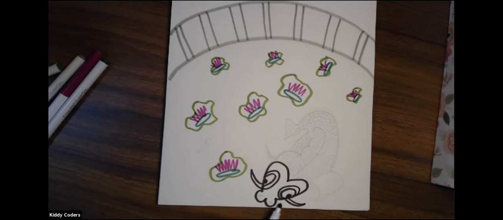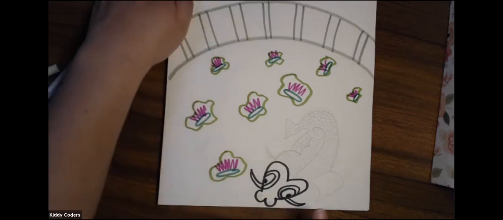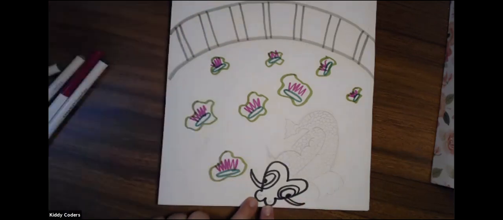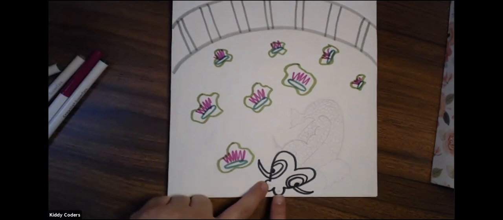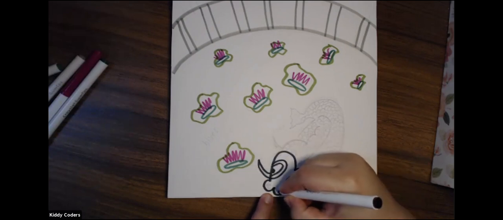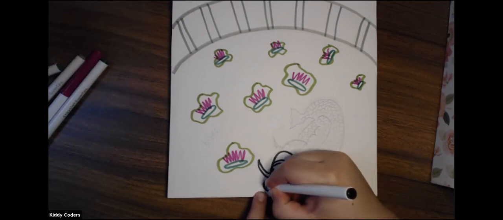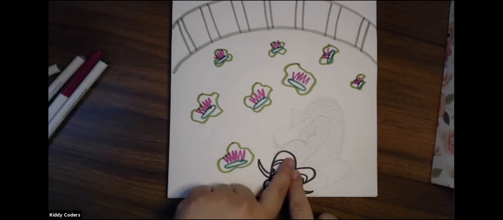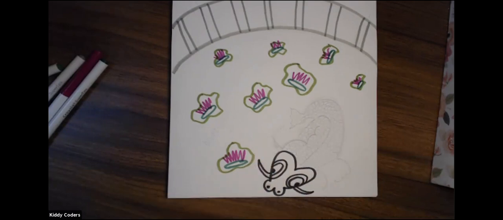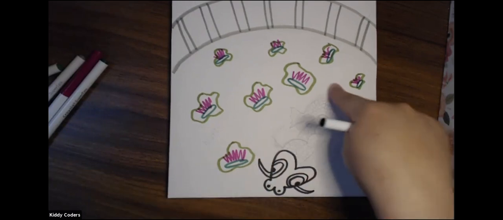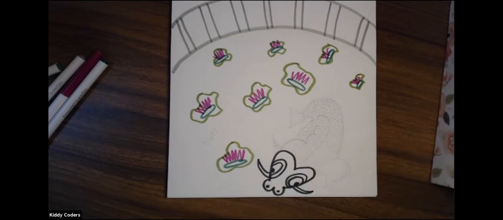So inside of our koi fish's face, we are going to create two little nostrils for its nose at the very bottom where our W is. And that's just going to be two black dots. And it kind of looks like a dragon right now. But once we finish the body of our koi fish, you'll really see it.